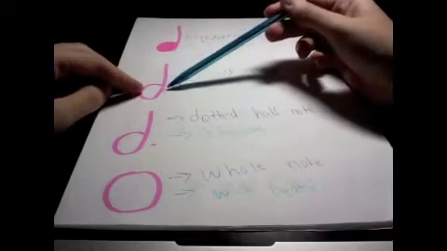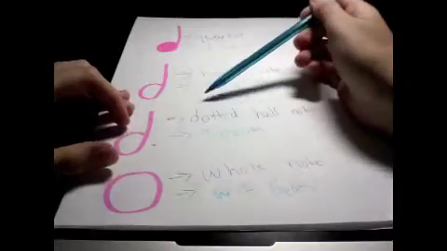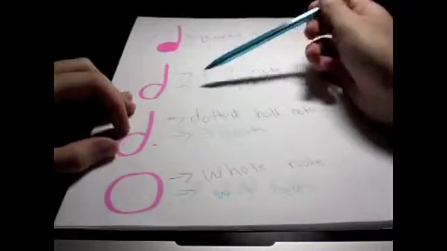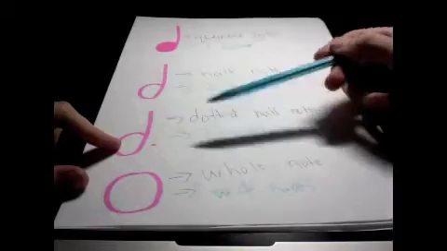So basically a half note has 2 beats, right? The dot essentially is just adding a beat, and what's 2 plus 1? Well, 2 plus 1 is 3, so you're going to take the 2 beats and then you're going to add the dot, which is going to give you 3 beats. So 2 plus 1 is 3, and then whole note is 4 beats.